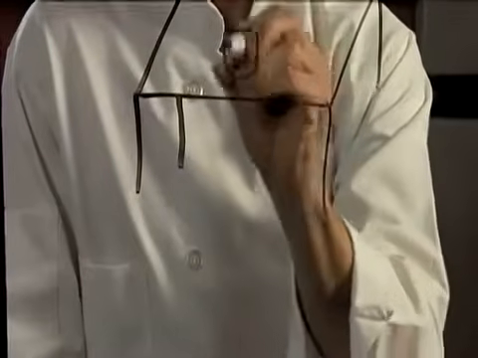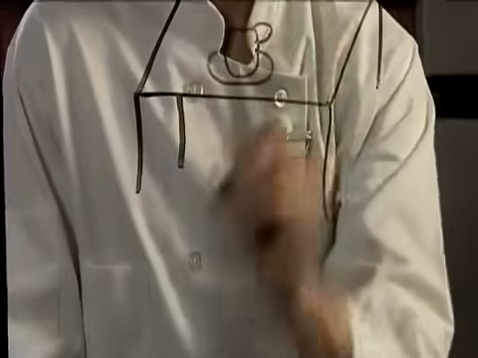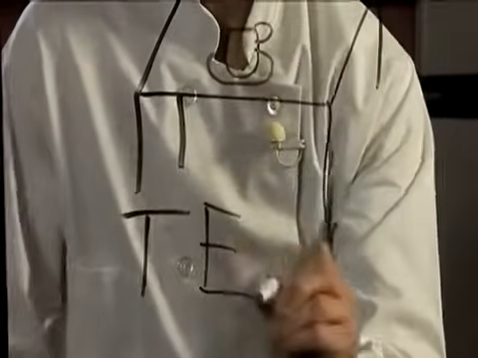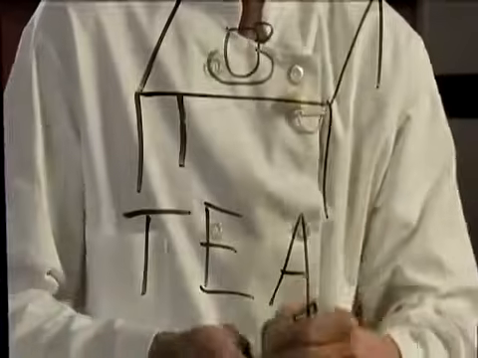You can remember that a teaspoon is smaller than a tablespoon because a teacup would sit on a table. And you can remember that there are 3 teaspoons in a tablespoon because there are 3 letters in tea.